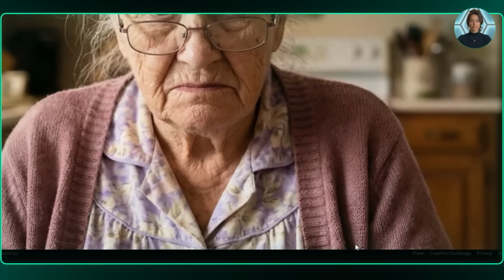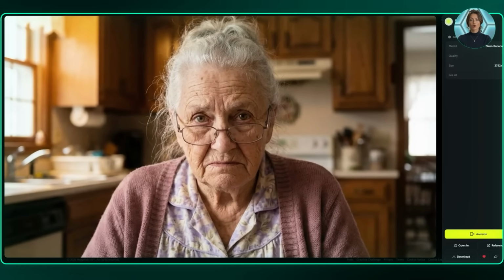A few seconds later, the image is ready and it looks exactly how I imagined. The grandma has the features described in the prompt, and this works perfectly as the main character reference.